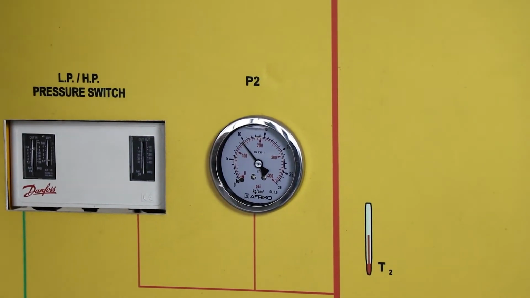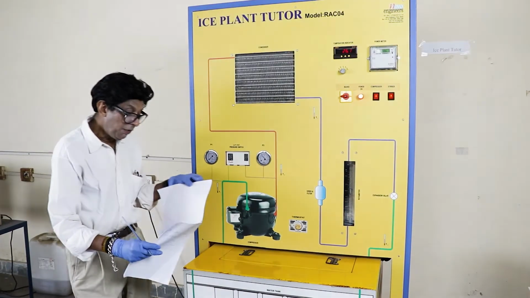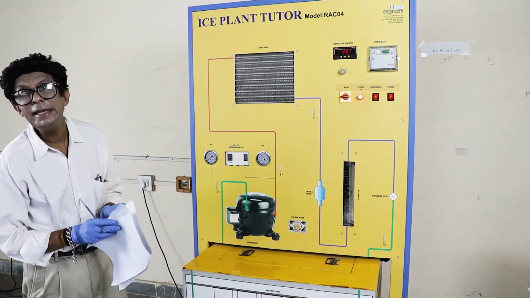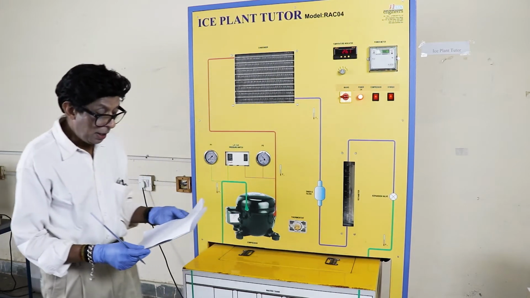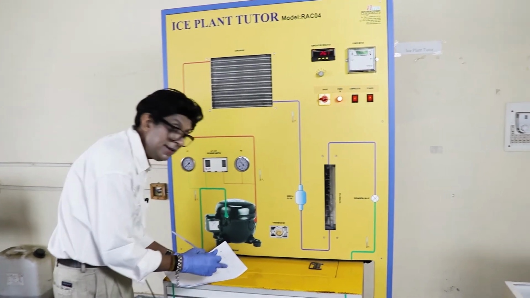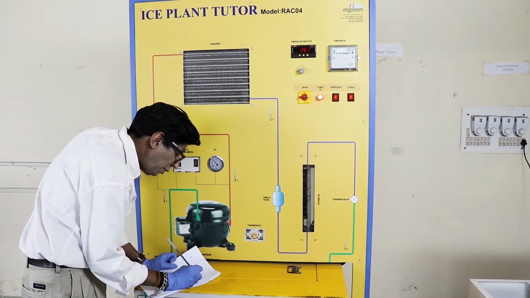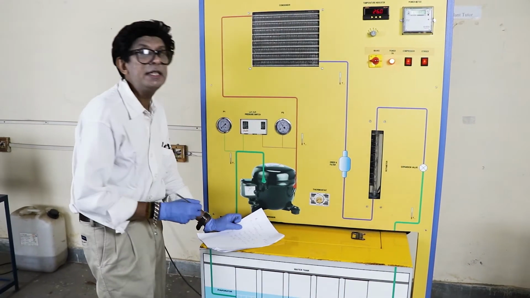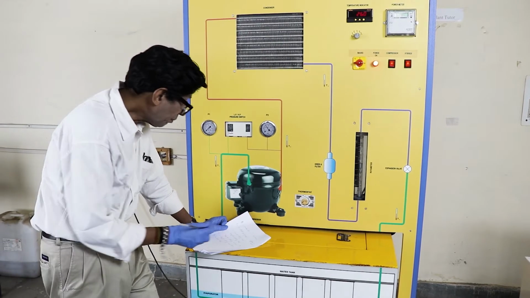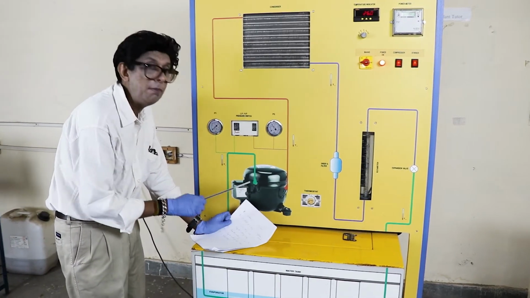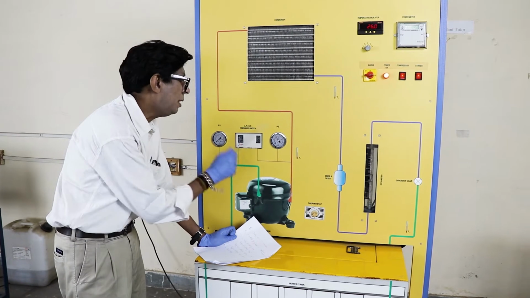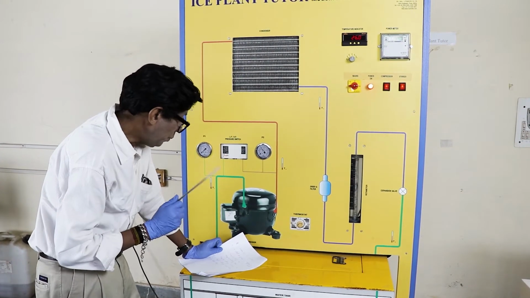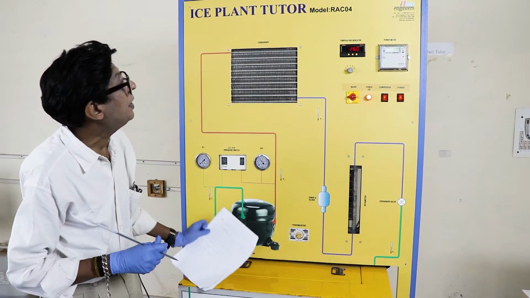Now, which can be converted into bar. The conversion is 1 kilogram force per centimeter square is equal to 0.98 bar. So you have to multiply this 0.98 with this 10, and you get about 9.8 bar. Roughly it is 10 bar only. So those are the two pressures. One is 1 bar almost, and the second is about 10 bar, maybe 9.8 bar here. So these are the two pressures which are there in the circuit.